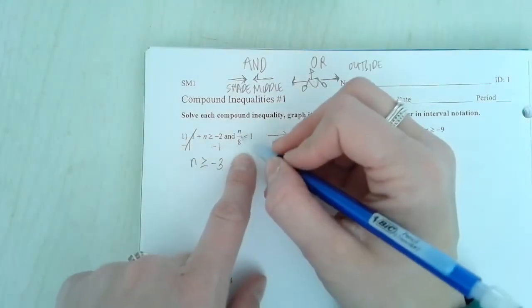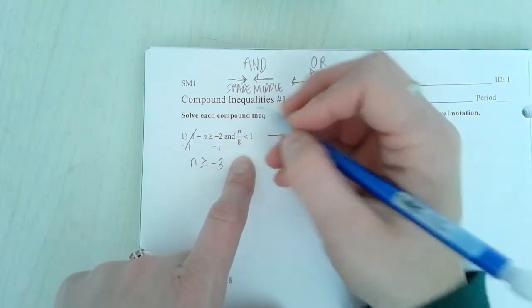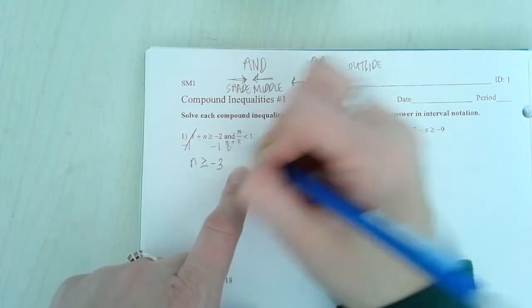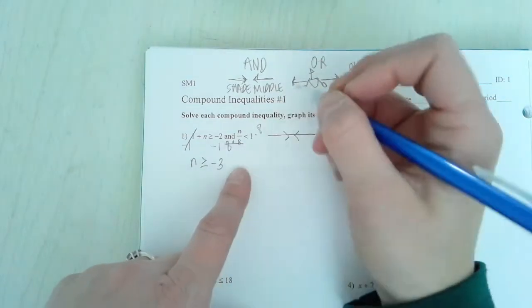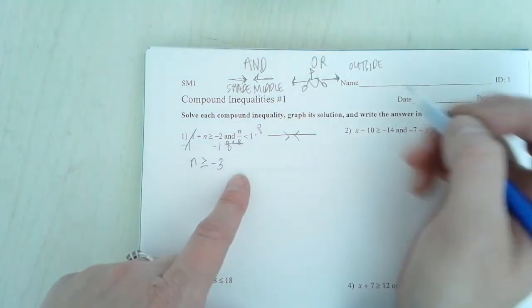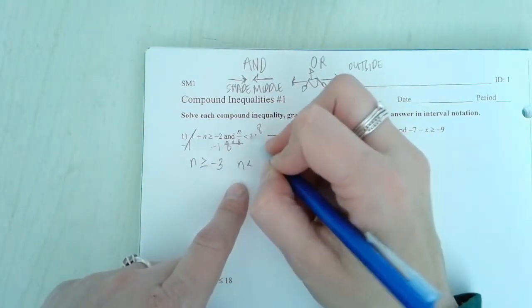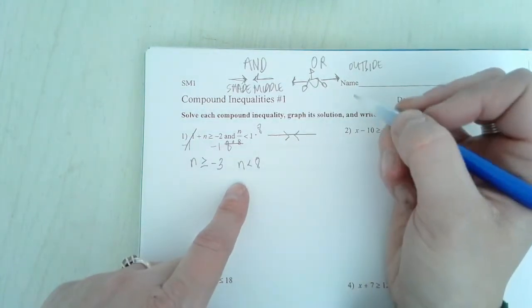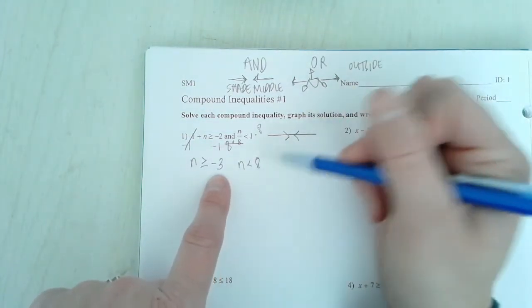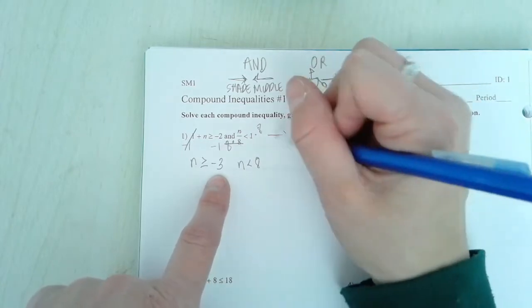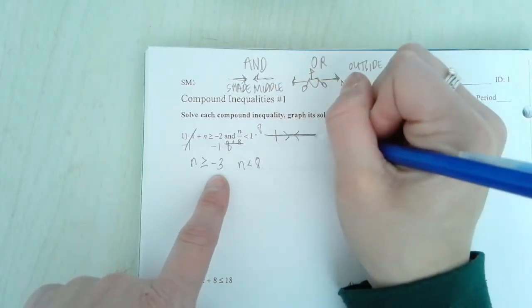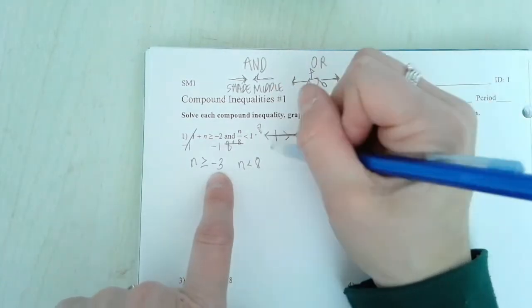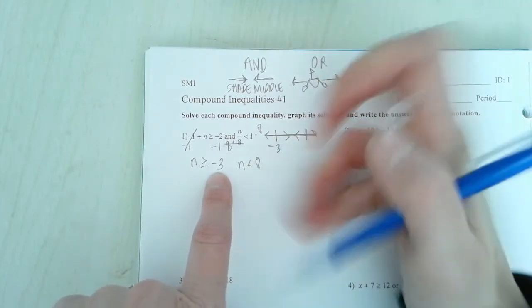This guy over here, my variable is getting divided by 8. So the opposite of divide is multiply by 8 on each side, which cancels out the bottom number. So now you have n is less than 1 times 8, which is 8. Okay, so these are our two important numbers. The numbers always go from least to greatest. So over here on my number line that I drew, I'm going to put my least, which is negative 3, and my greatest, which is 8.